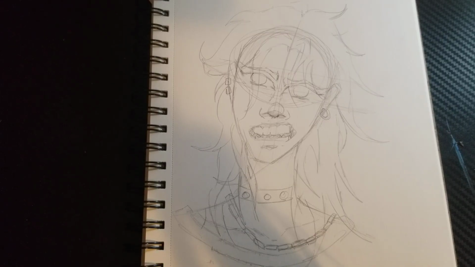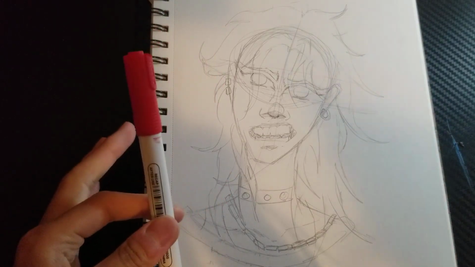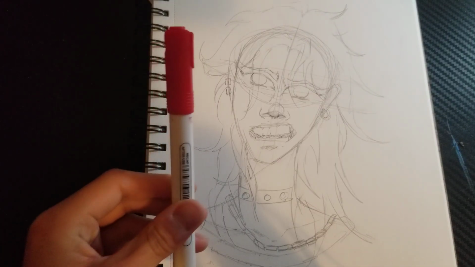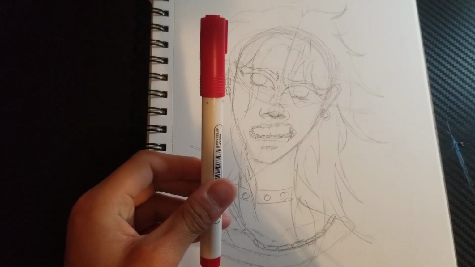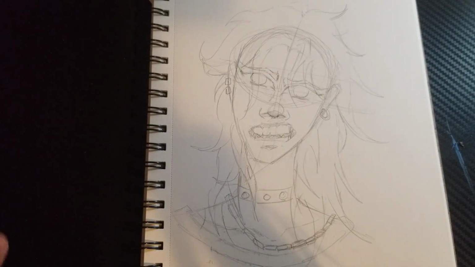I'm trying to pick the right color here. So the complementary colors I'm talking about, like red, are basically across from each other. So you look at the color wheel, you see red, and if you match red with what's across from it, it's green. So red and green, they go together.